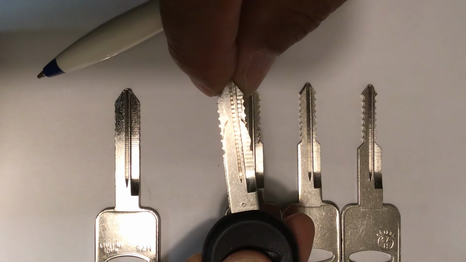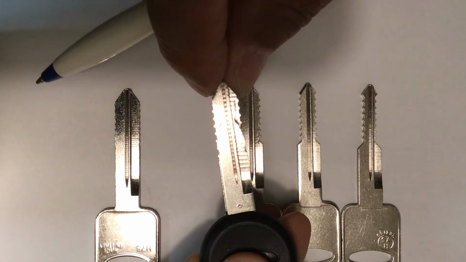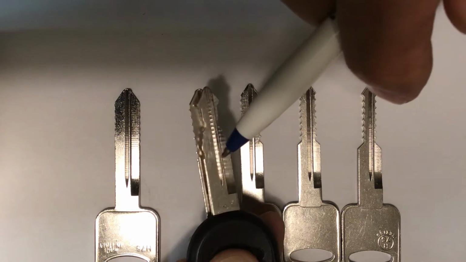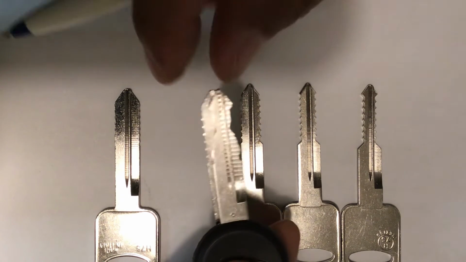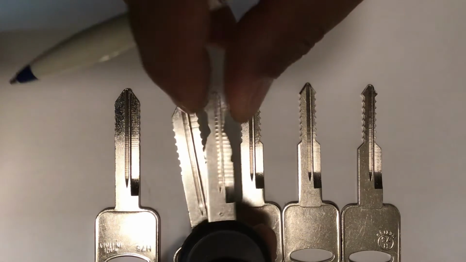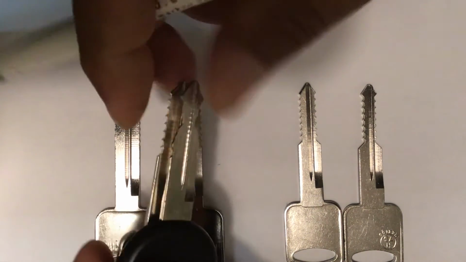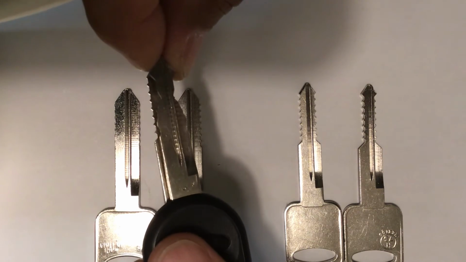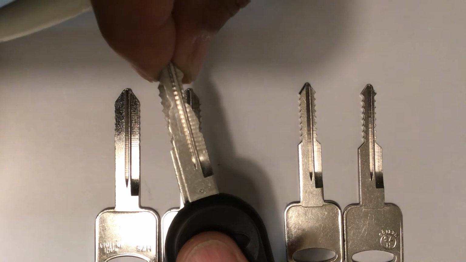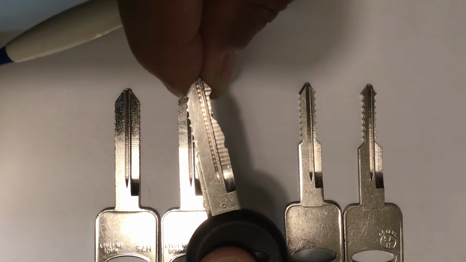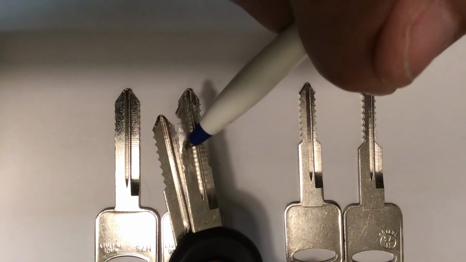So right there, we see where our 2 depths are, which is this, this, and this. If we want to see our 3 depth, right there, which in this case, we only have 1.